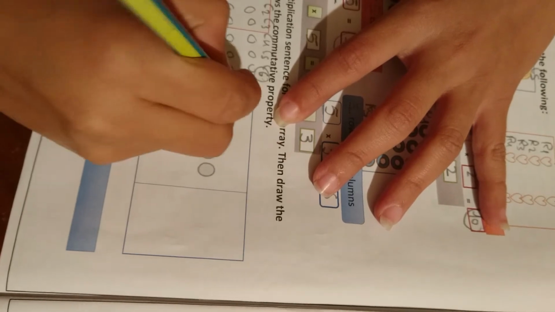This is row 1, and this is column 1, column 2, column 3, column 4, column 5, column 6. If I replace the number of columns by the number of rows, here I have only one row, so I'll make only one column. Here I have 6 columns, so I'll make 6 rows. Row 1, row 2, row 3, row 4, row 5, row 6. Let's fill the array.